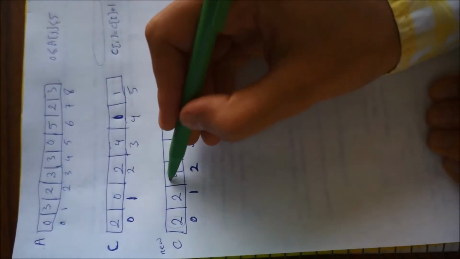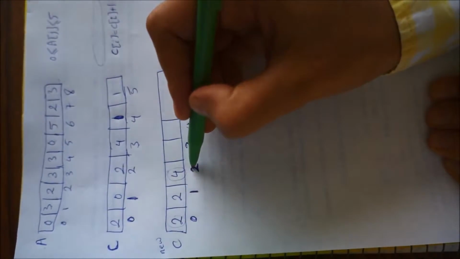How many numbers do I have less than or equal to 3? I already have 4 numbers less than or equal to 2, right? And I have 4 3s as well, so totally 8. How many numbers less than or equal to 4? I have already 8 numbers less than or equal to 3, right? And I have 0 4s. So still 8. How many numbers less than or equal to 5? I have 8 numbers less than or equal to 4 already, and I have one 5, so 9.